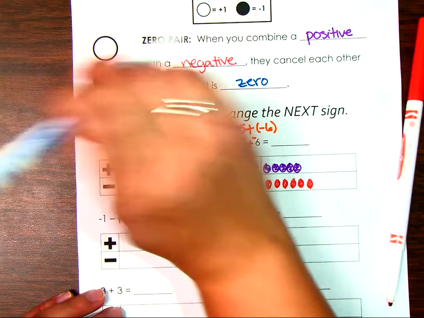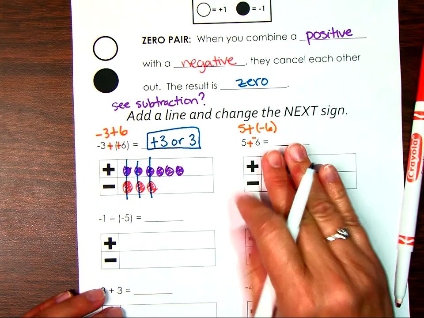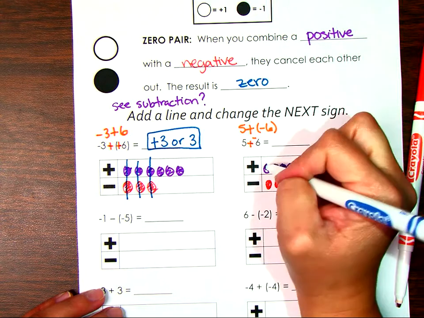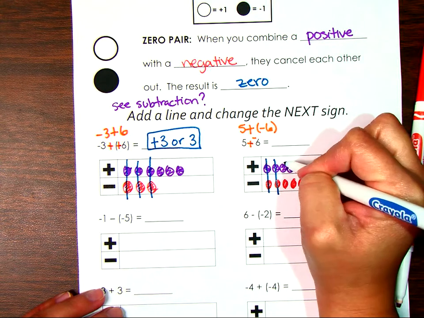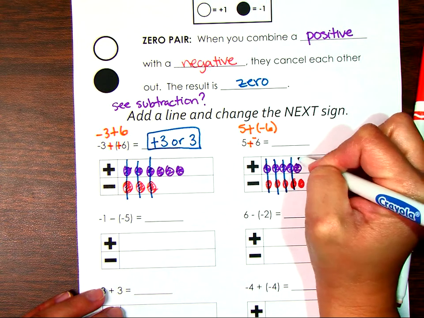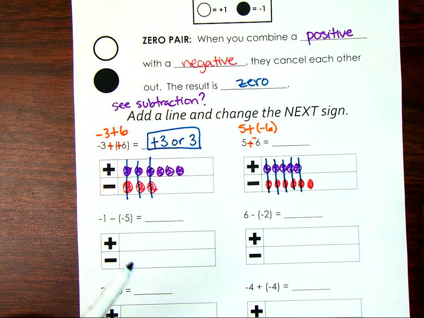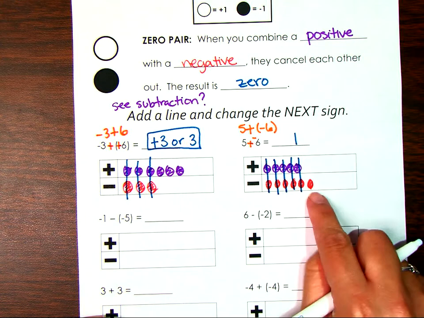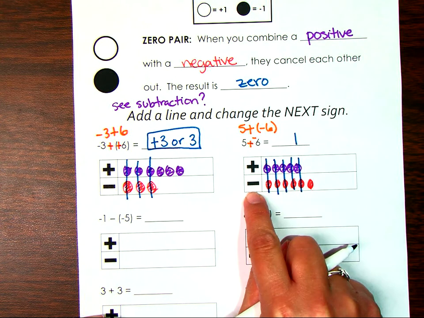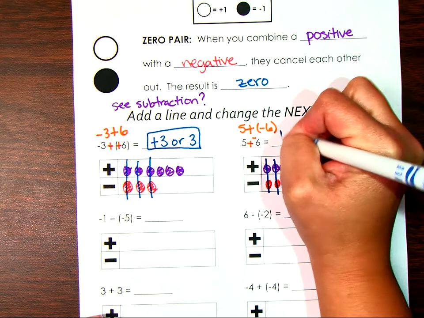Again, we're going to line them up to make a 0 pair. A pair is of 2, so here's my pair. To make a 0, positive and negative, positive and negative, positive, negative, positive, negative, positive, negative. And what we see left over is one integer chip, but it's a -1. So you have to put that negative sign.